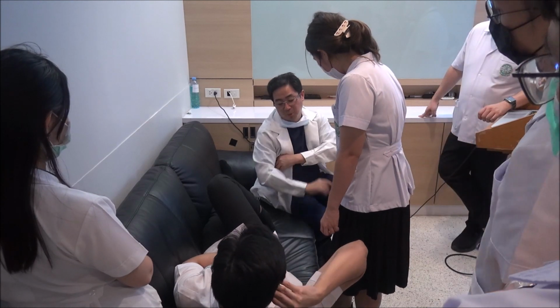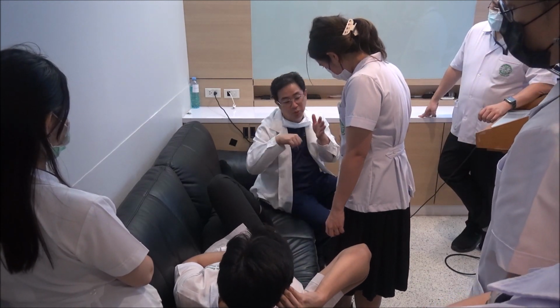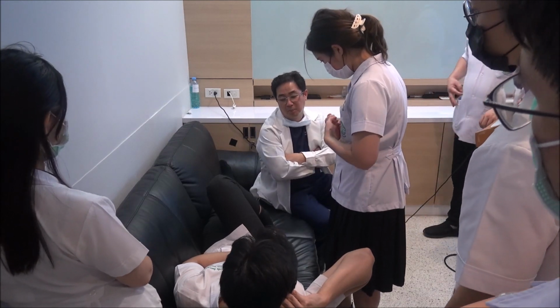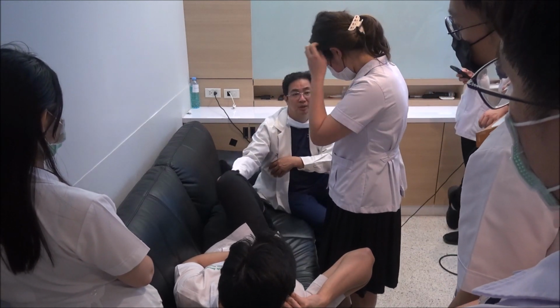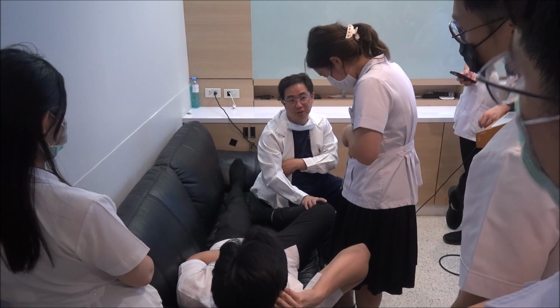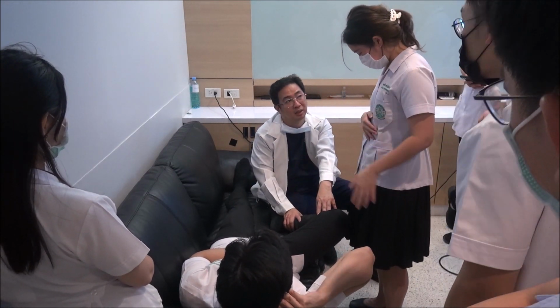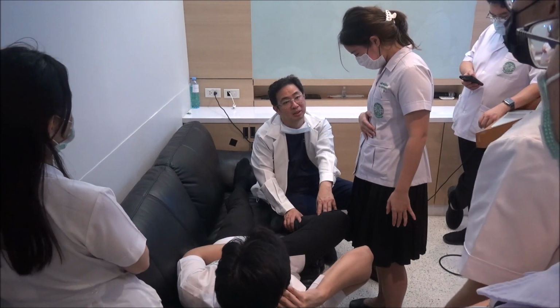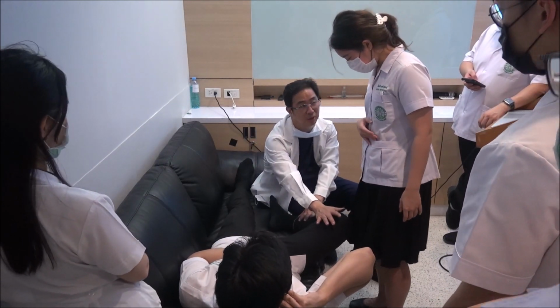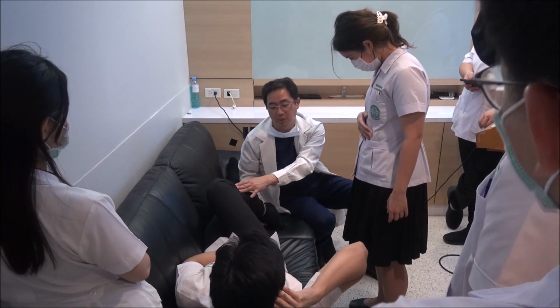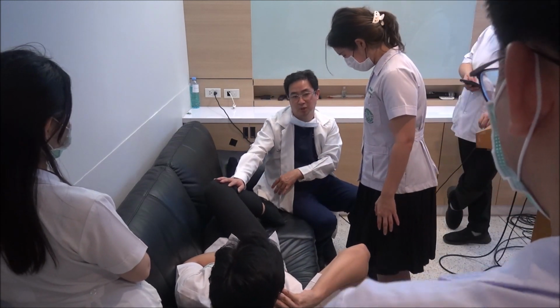Because in the posterior dislocation, the head will bend and compress the sciatic nerve. But the anterior dislocation, this is the position of anterior dislocation. Abducted, located in a big bite, injury hitting on the medial side. But dashboard is okay. So this is posterior.